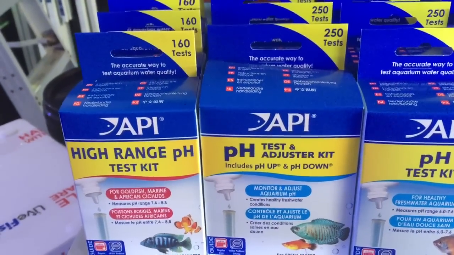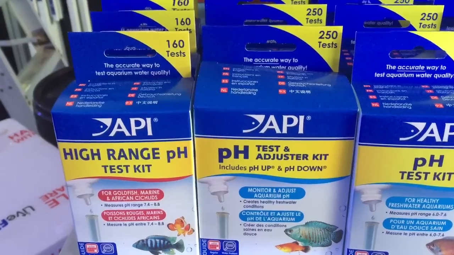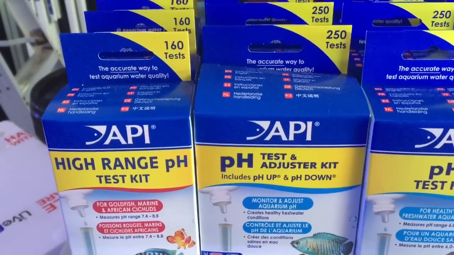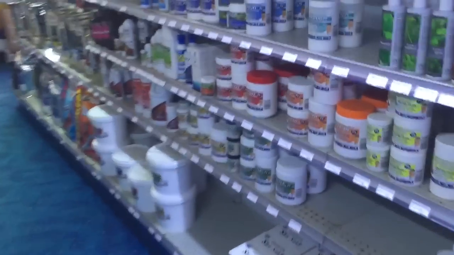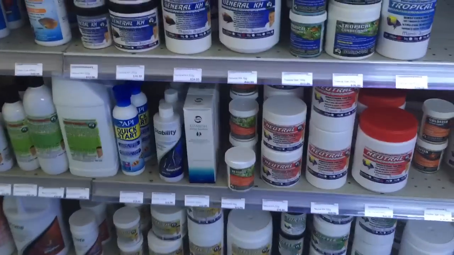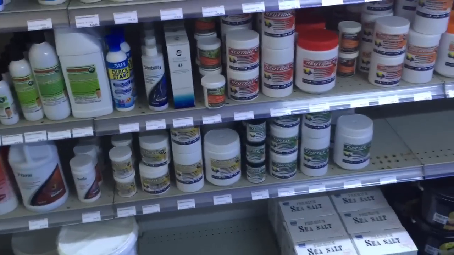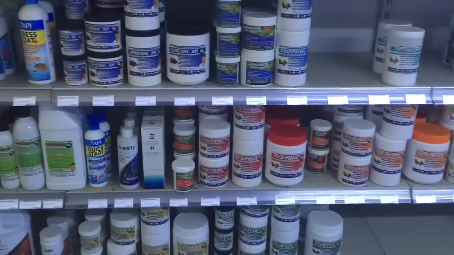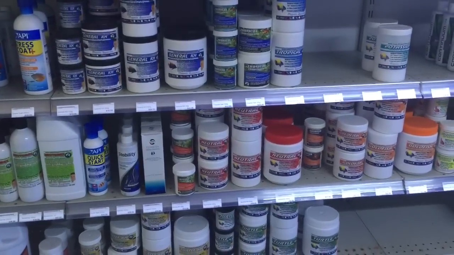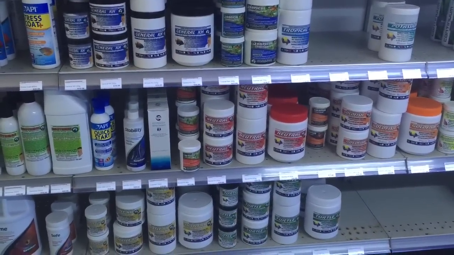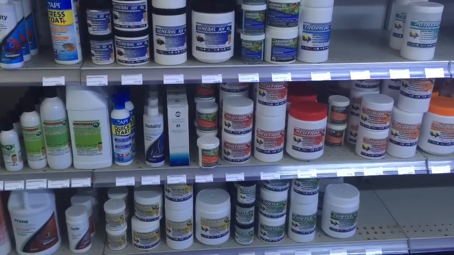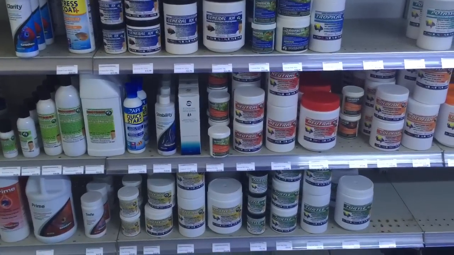Now, one of the main terms you hear used in regards to pH, which is the acid or alkaline levels of your aquarium, is buffering. There are all different sorts of buffering products. If you use a standard pH up to raise your pH, then you will not have buffering. That means that the pH will rise, but if you use sodium bicarbonate, the pH will just fall again in the presence of any acids.